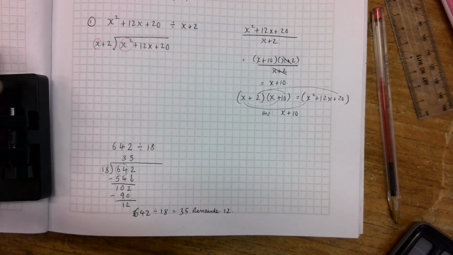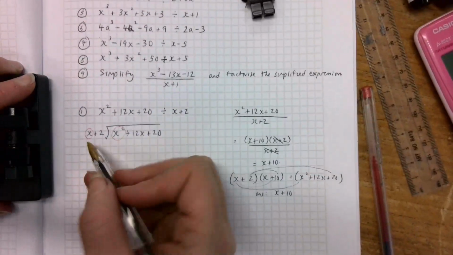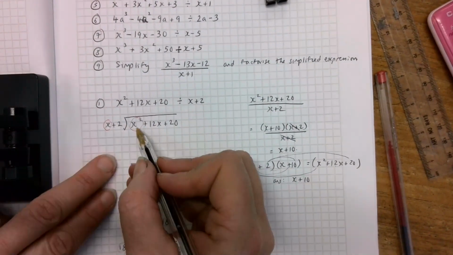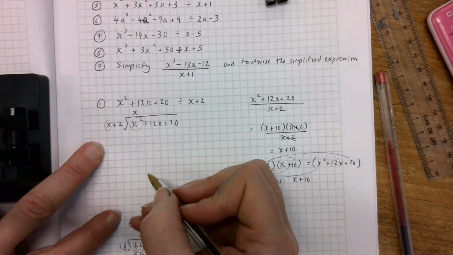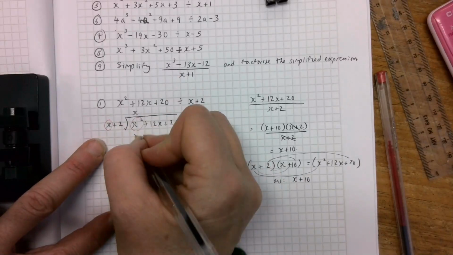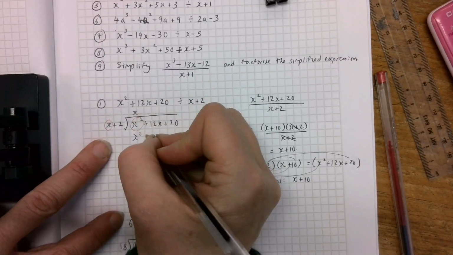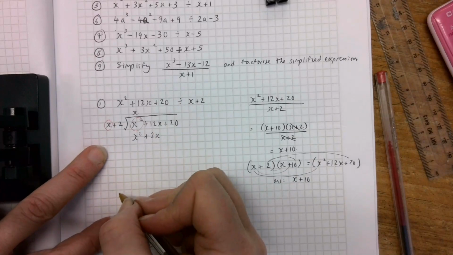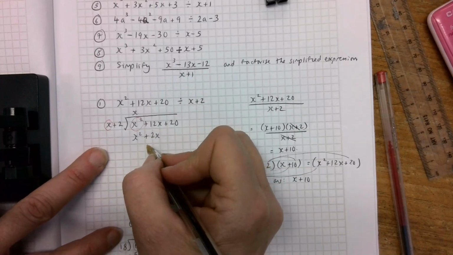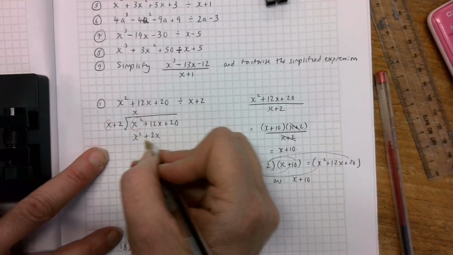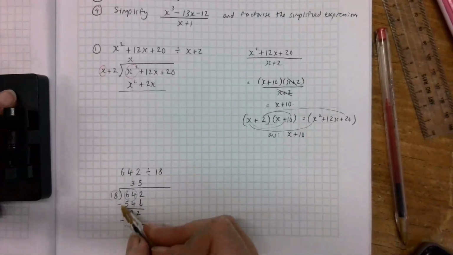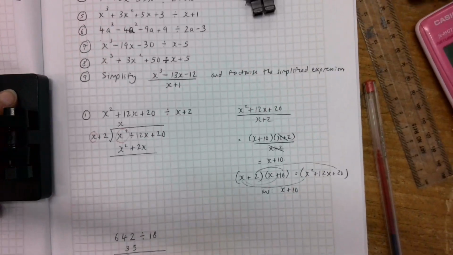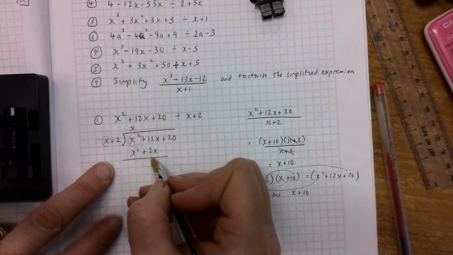So let's look at this one here. We're going to look at x. x goes into x squared x times. So we put the x up here, and then we say x times x is x squared, x times 2 is 2x. Now what we want to know is what's the difference between this and this. So what's the remainder? That's what we did here. Down here, remember, we subtracted these two. So x squared plus 12x minus x squared plus 2x.